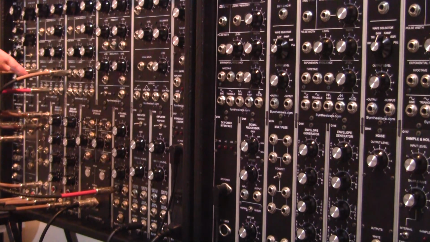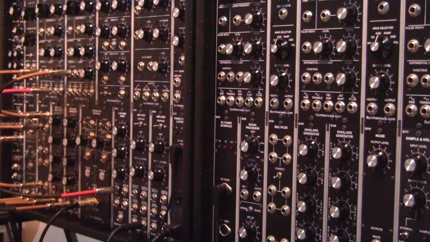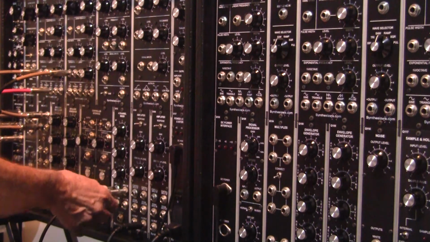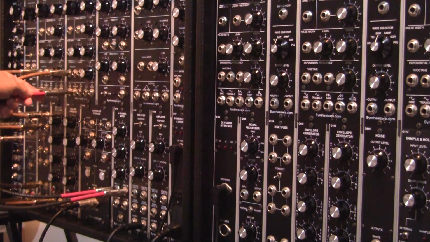On this one, you just determine which socket you want to plug your cable into. So once again, changing your waveform is usually a question of just moving your cable to a different socket on your oscillator module.